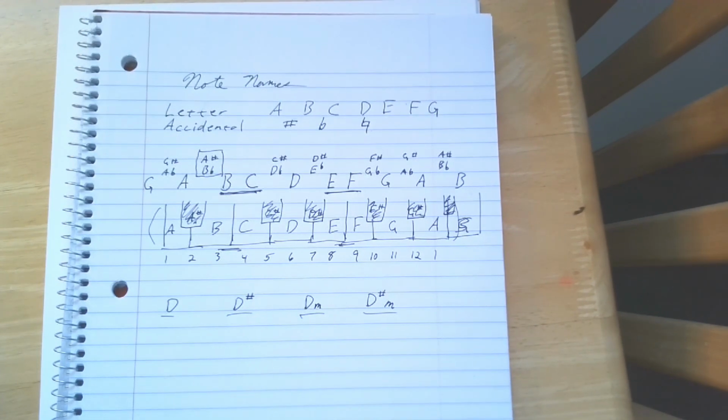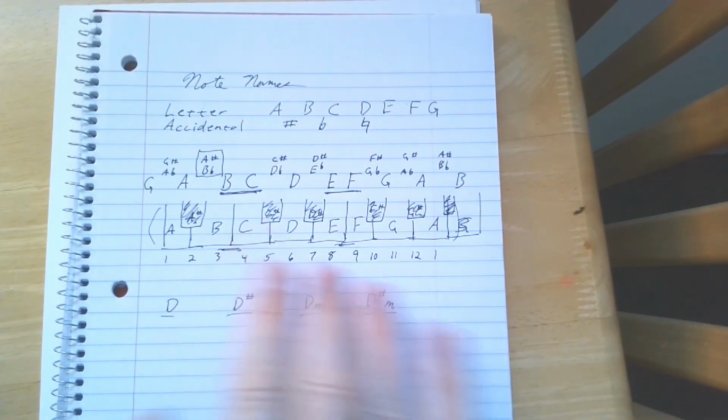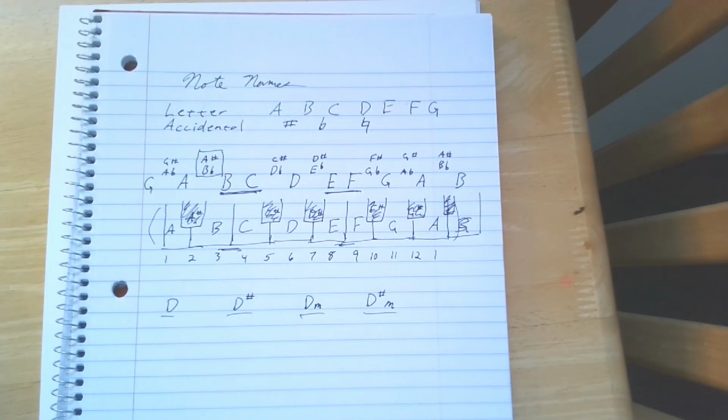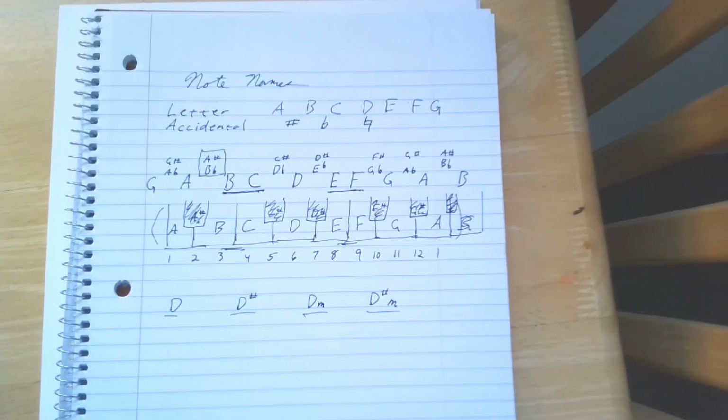And that pattern repeats. And sometimes I have to think about where I am in that pattern. Now, what is this pattern, and why is it there?